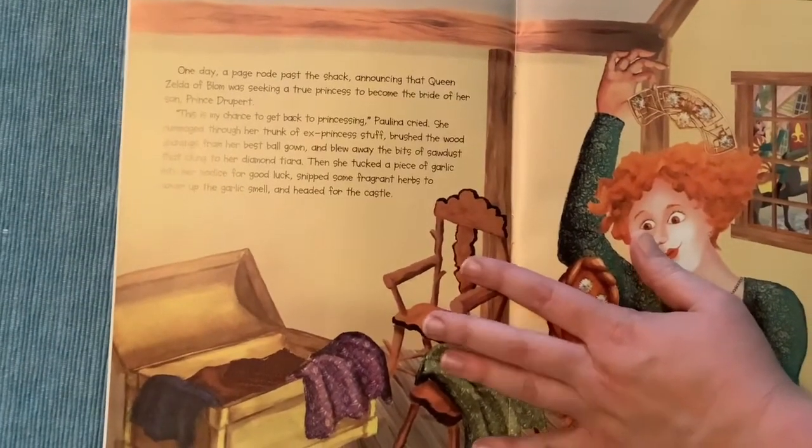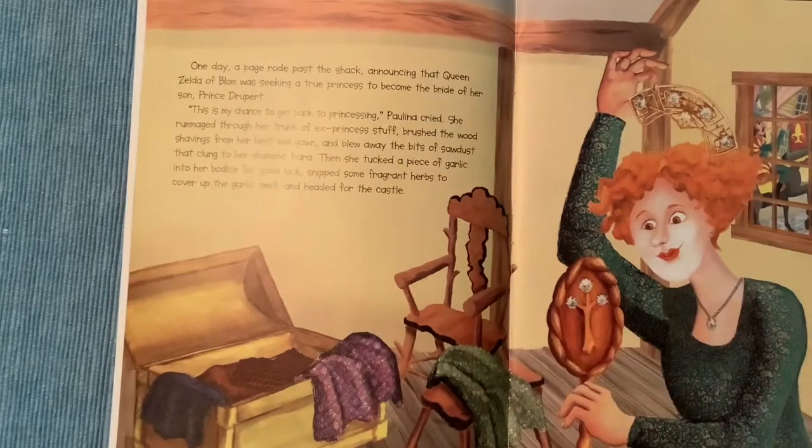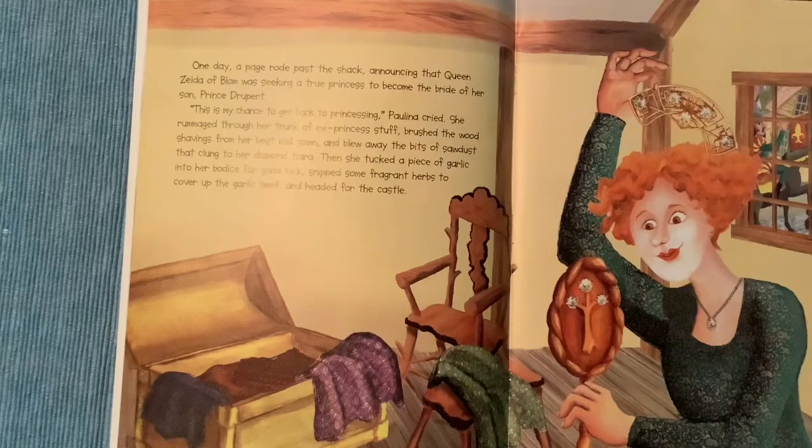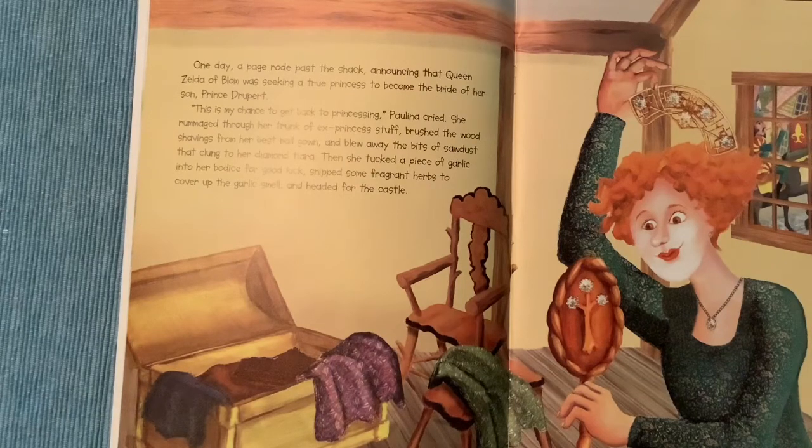One day, a page rode past the shack announcing that Queen Zelda of Bloom was seeking a true princess to become a bride for her son, Prince Rupert. "This is my chance to get back to princessing," Paulina cried. She rummaged through her trunk of ex-princess stuff, brushed the wood shavings from her best ball gown, and blew away the bits of sawdust that clung to her diamond tiara. Then she tucked a piece of garlic into her bodice for good luck, snipped some fragrant herbs to cover up the garlic smell, and headed for the castle.